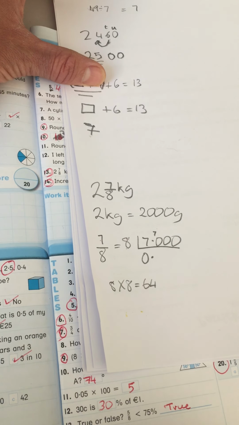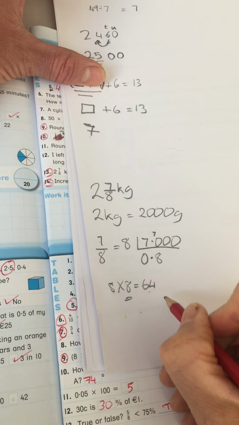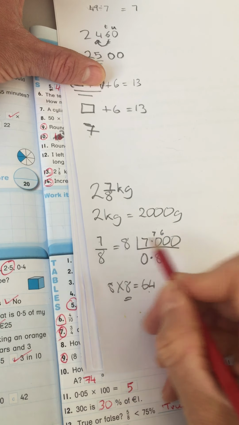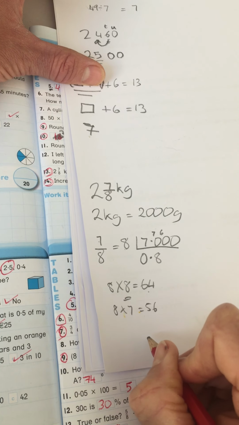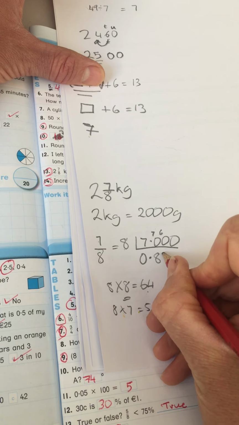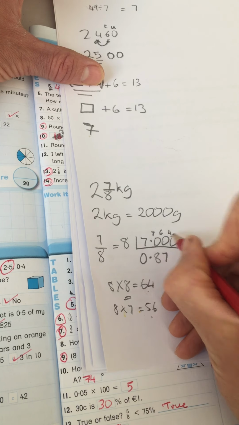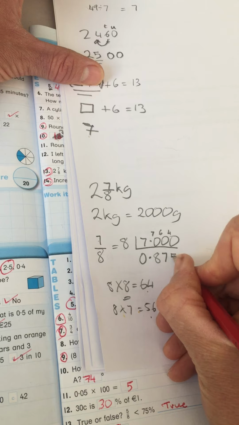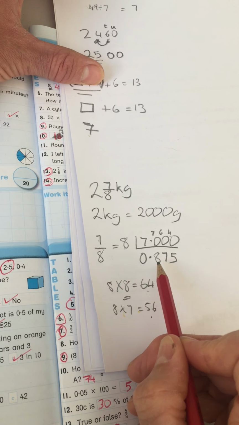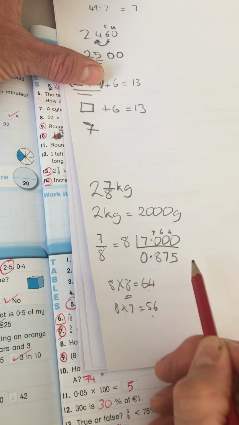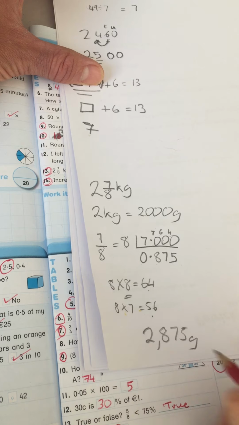So it goes in 8 times, and the difference between 64 and 70 is 6. 8 into 60. I know that 8 times 7 is 56. So it goes in 7 times, and the difference between 56 and 60 is 4. 8 into 40 is 5. So 7/8 of a kilogram is 0.875 of a kilogram. So overall my answer is 2,875 grams.